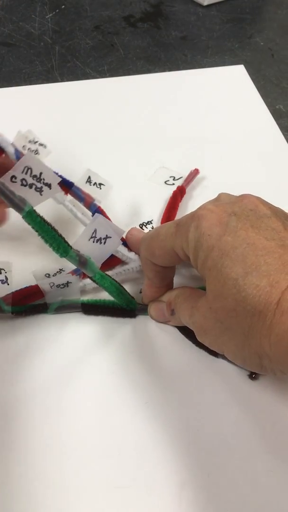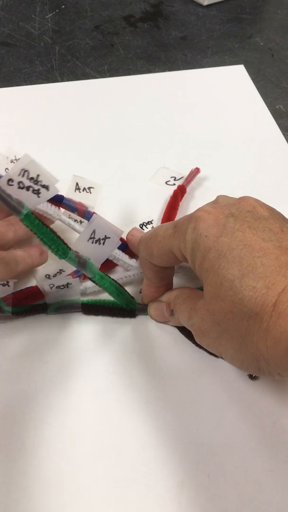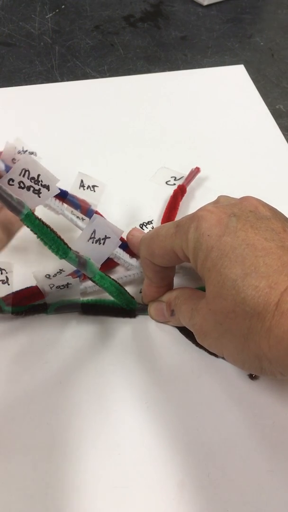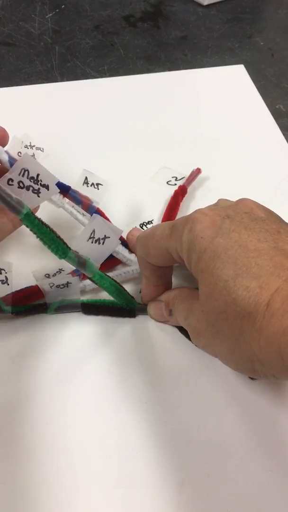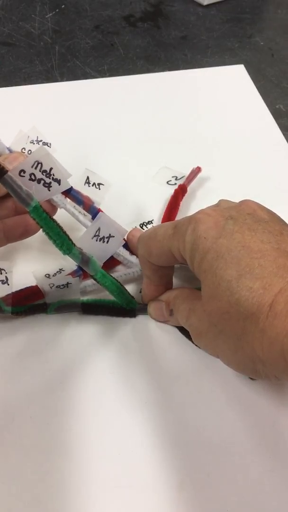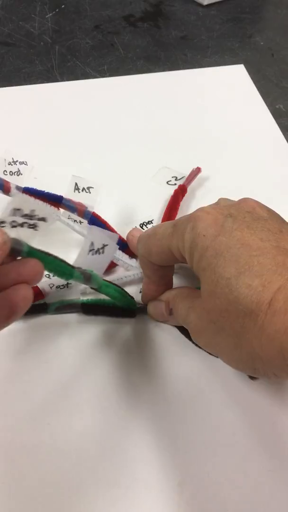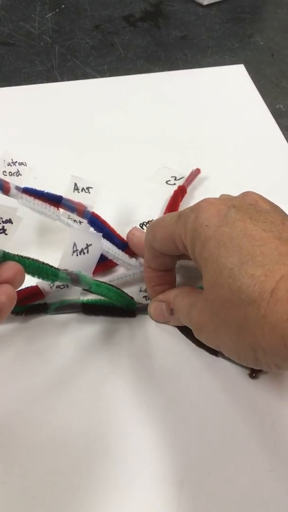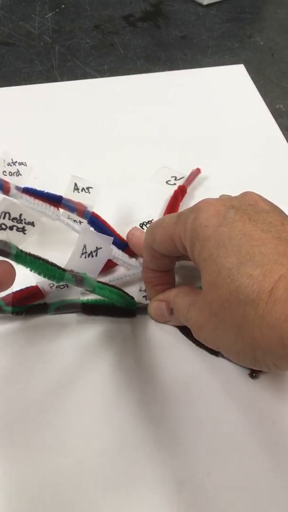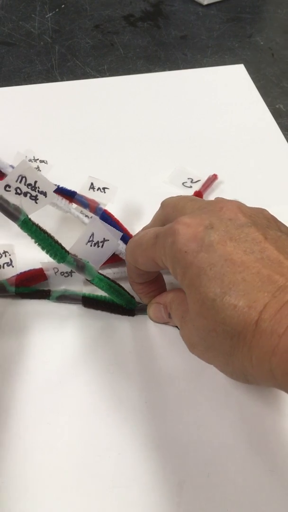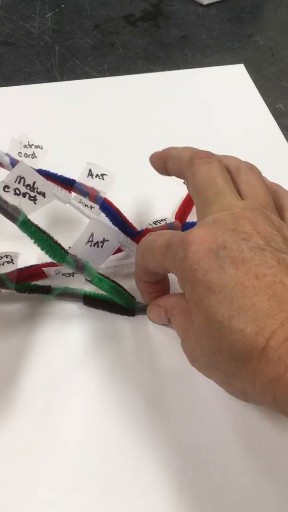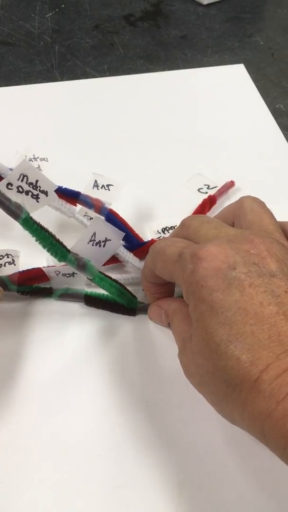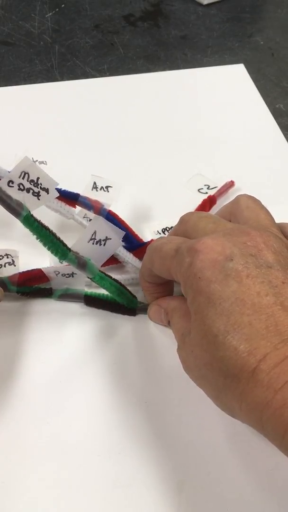Then I have my anterior divisions all up together. The anterior division of the upper and middle trunk becomes my lateral chord. The anterior division of my lower trunk becomes my medial chord. And all the posterior divisions from all 3 of the trunks become my posterior chord.